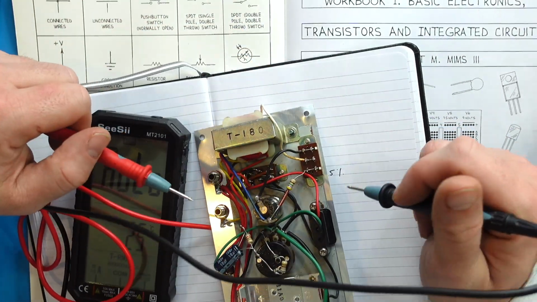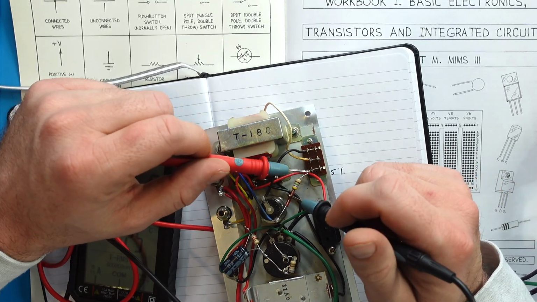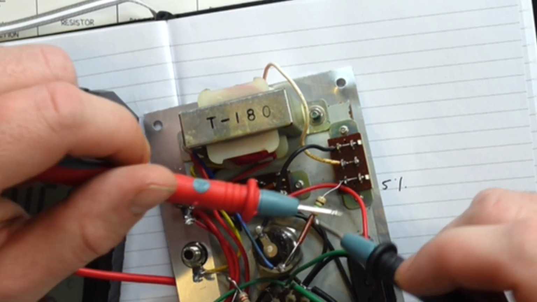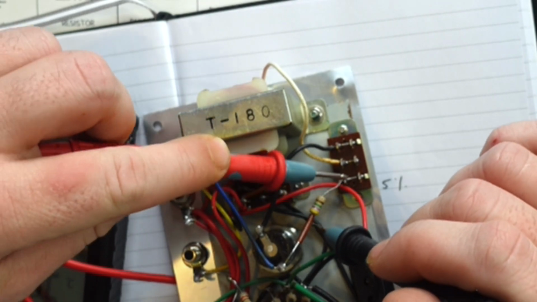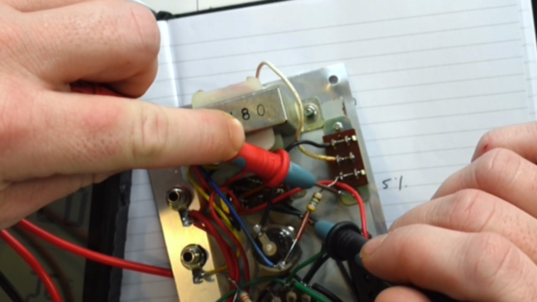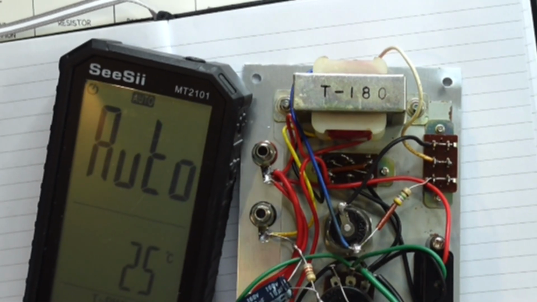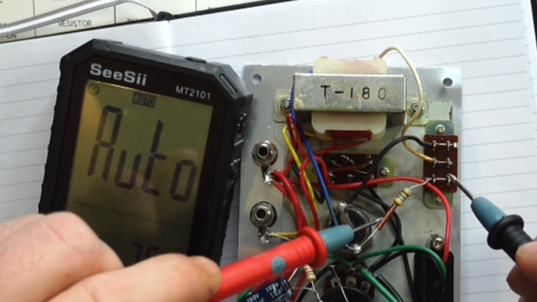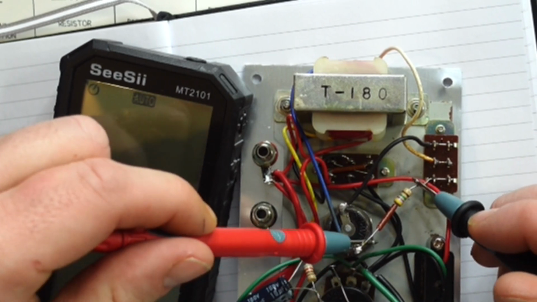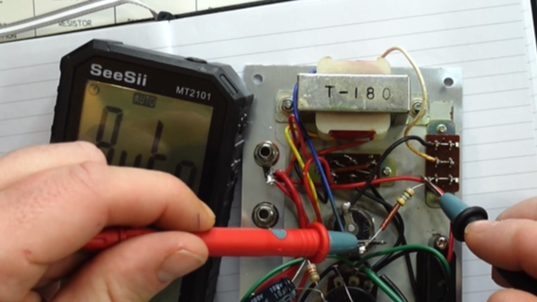Now, I want to mention again, polarity of a resistor doesn't matter. So it could either go this way or it could go this way. And it's the same thing with the prongs. I could either hit them this way or I could hit them this way. And let me show you the multimeter at the same time here. So again, it's set to auto, which is really cool because it'll automatically figure out what I'm looking for. And I'm just placing a prong on either side of the resistor.